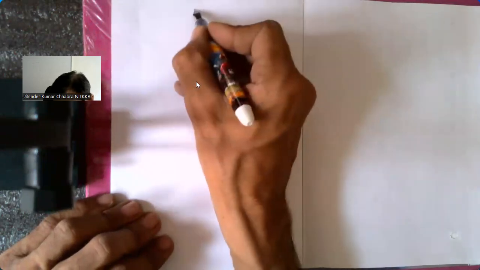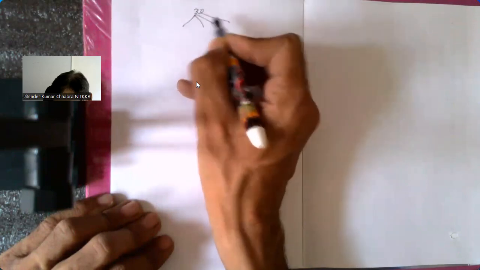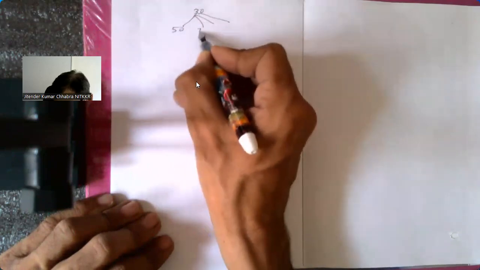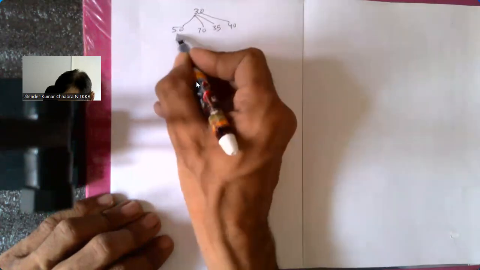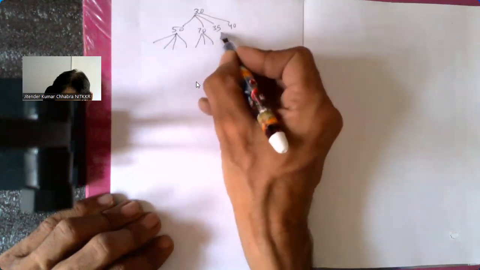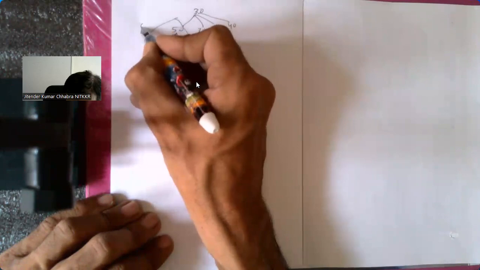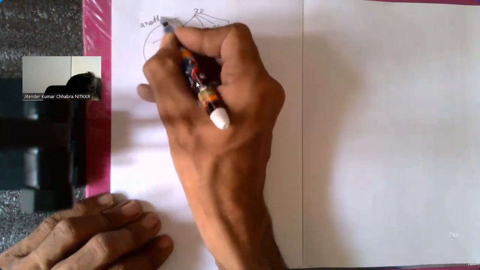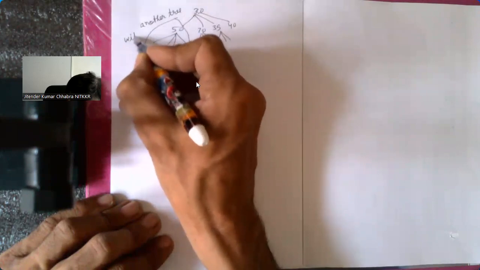Then, for example, if I have data 30, say I have 50, 70, 35, 40, in whatever way, they might have further subchildren, subtrees. So effectively, this is again another tree with 50 as root.